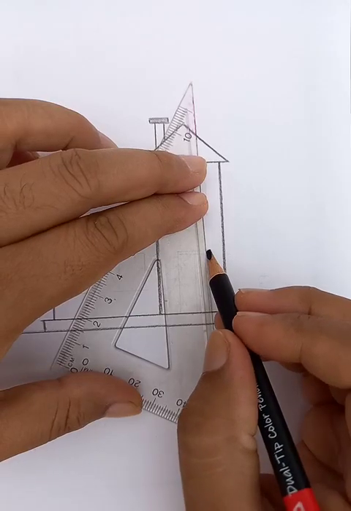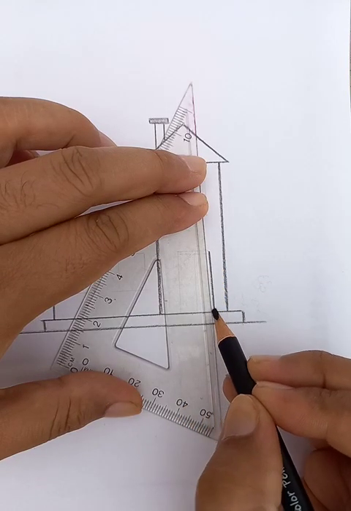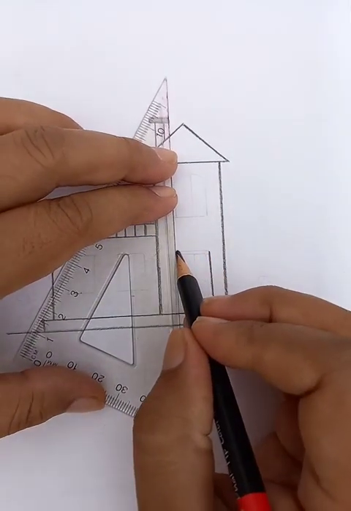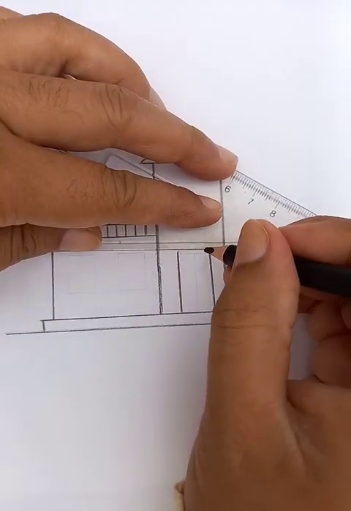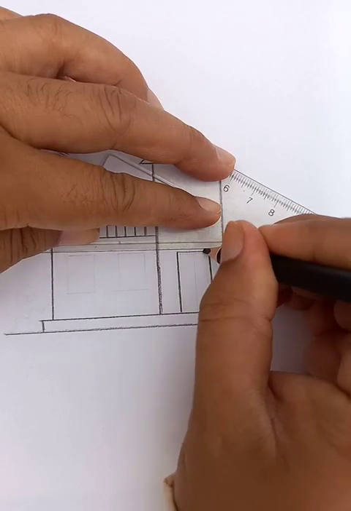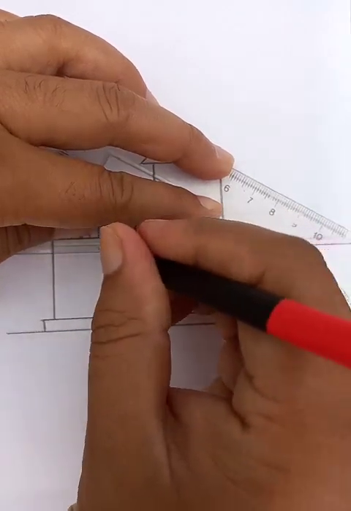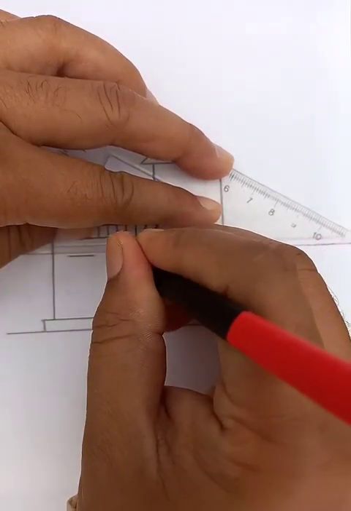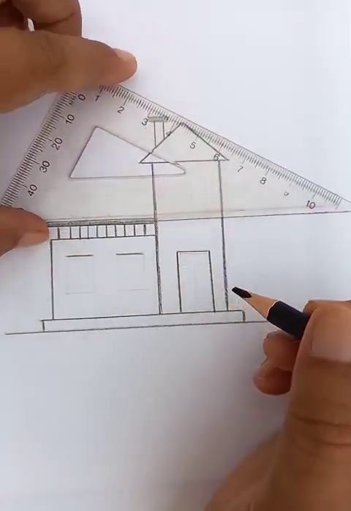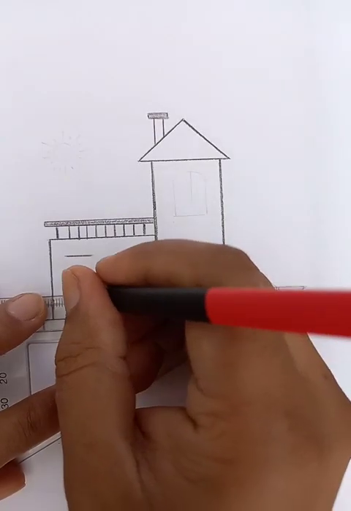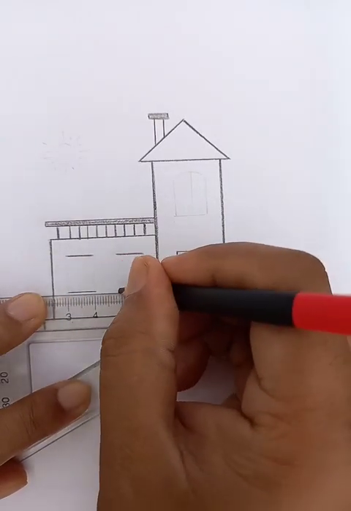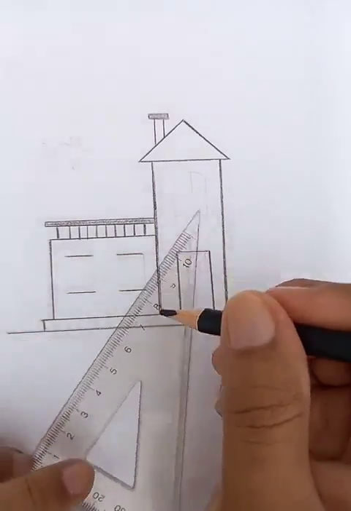Now let's draw the lines for the big doors here. You can see the big lines for the doors and for the windows. We draw two more horizontal lines.